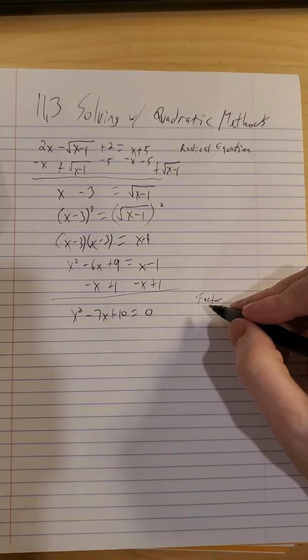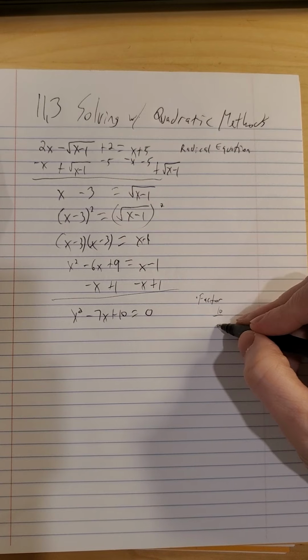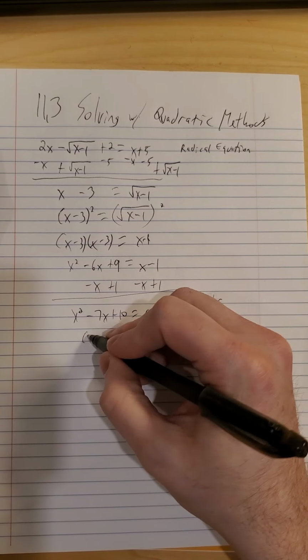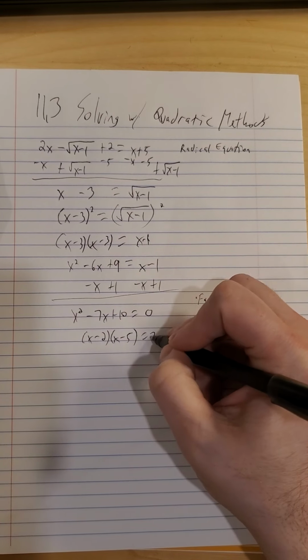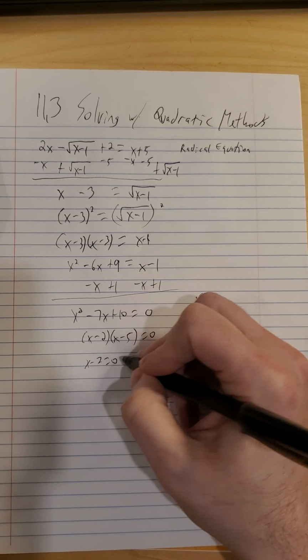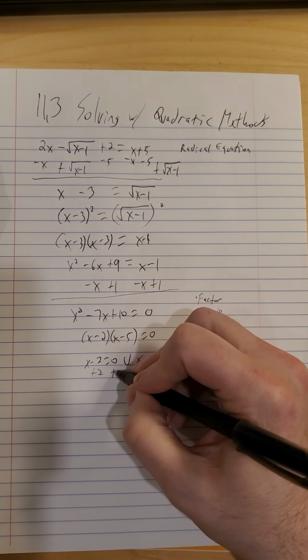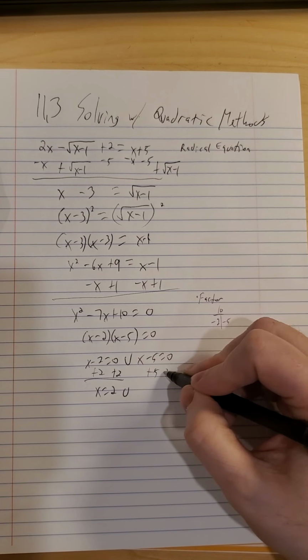So in this one, we're looking to multiply to a positive 10 in a way that will add to negative 7. And sure enough, negative 2 and negative 5 will get the job done. So if it's factorable over the integers, go ahead and use that method. So either x minus 2 is 0, union that up with x minus 5 being 0, and solve from there. So x is 2 or x is 5.